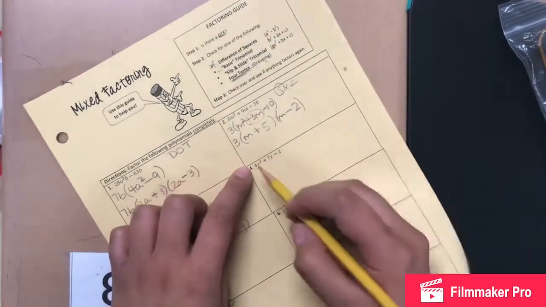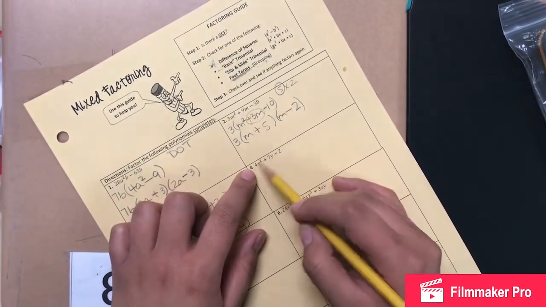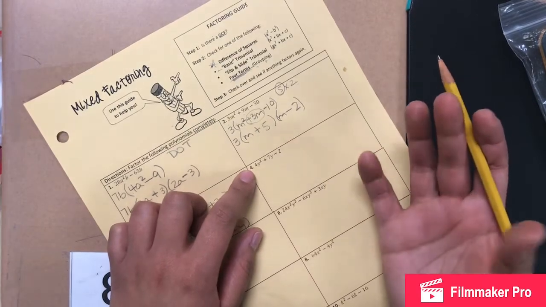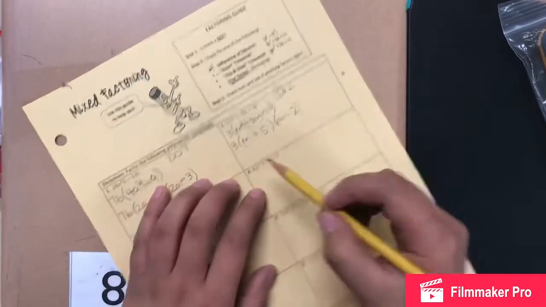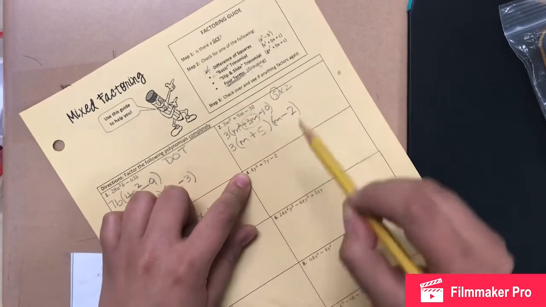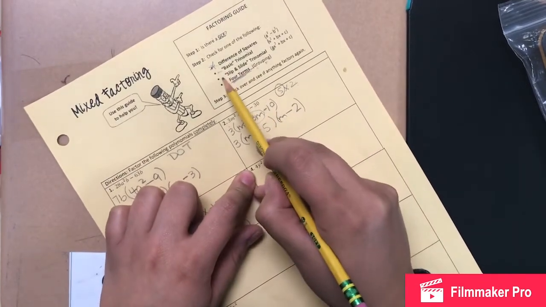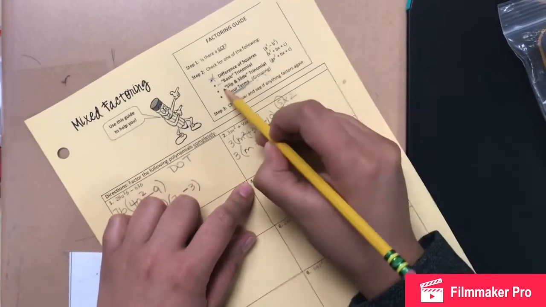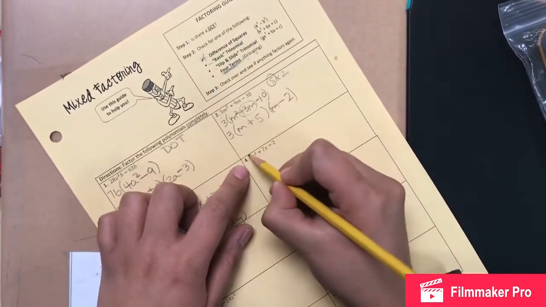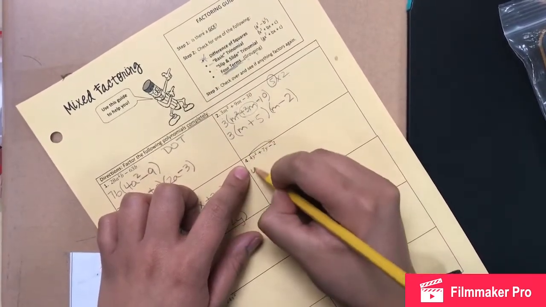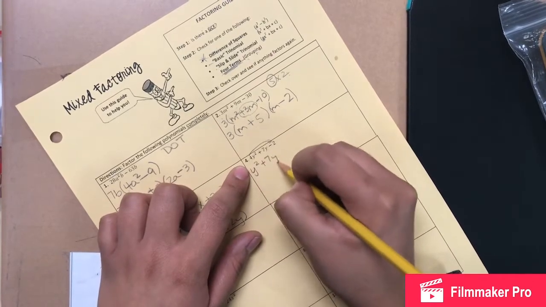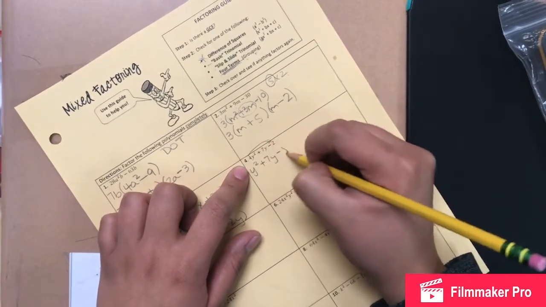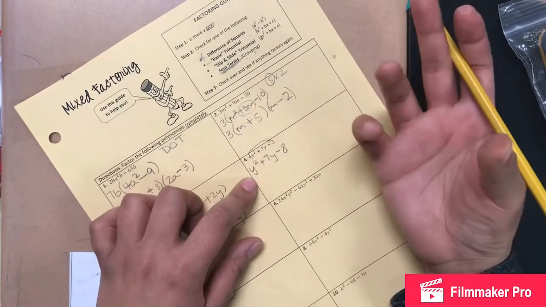Number 4. This doesn't have a GCF because 4, 7, and 2 don't have a GCF in common. So if I can't go any further, this is a trinomial, which means it's either a basic trinomial or a slip and slide. Since I have a number out in front, this is a slip and slide. So we're going to slip the 4 to the 2. So I have y squared plus 7y, 4 times negative 2 is negative 8. Now it becomes a basic trinomial.